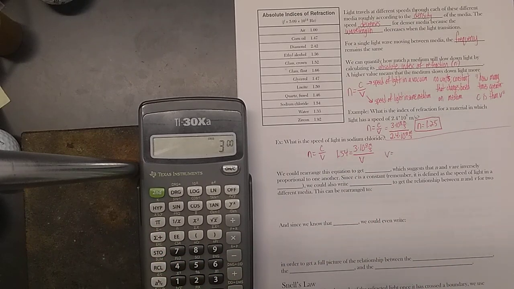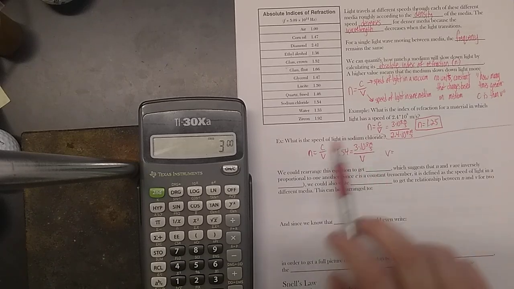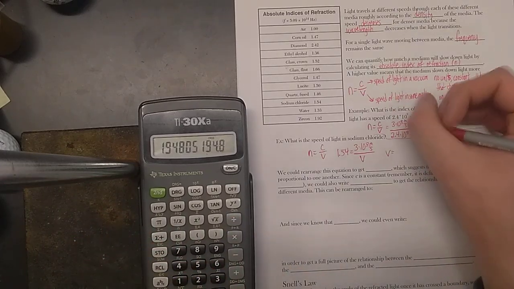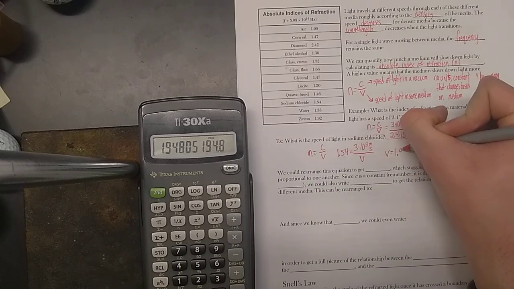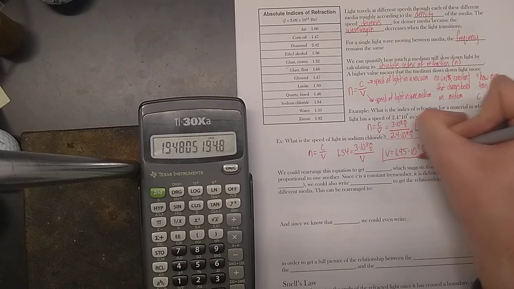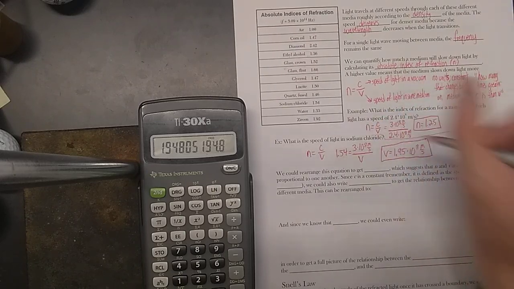If you are not sure of how to do that, if you get caught with stuff like this, please just write the math out. Don't try and do it in your head if you're a little nervous about it. 3 times 10 to the 8th divided by 1.54. Light travels at a rate of approximately 1.95 times 10 to the 8th meters per second in that sodium chloride.